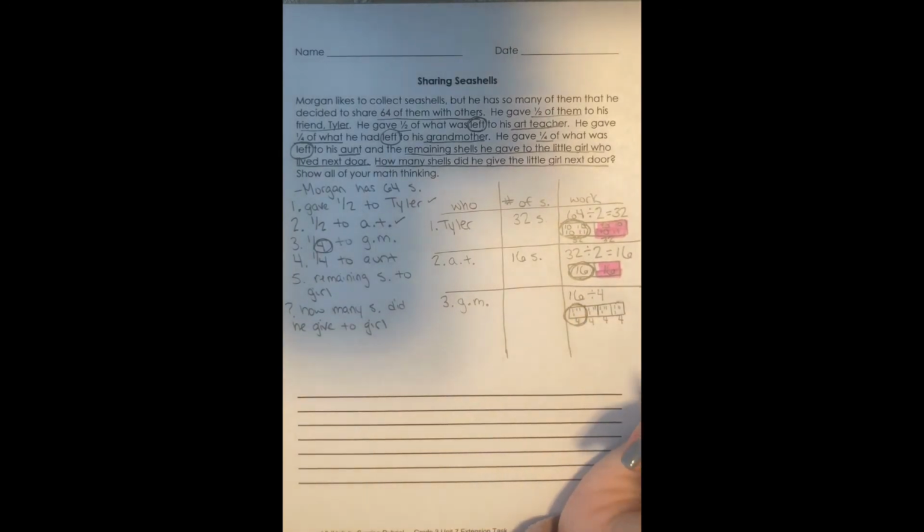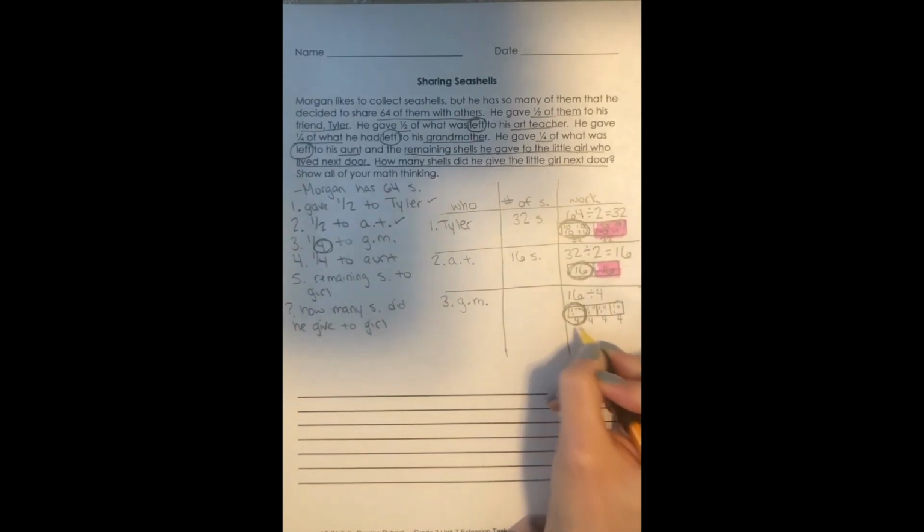So if he was to give 1/4 to his grandmother, she would only get this part, 1/4, because this is another 4th, this is 1/4, and this is 1/4. So this is the 1/4 that I would give to his grandmother. So she got 4 shells.